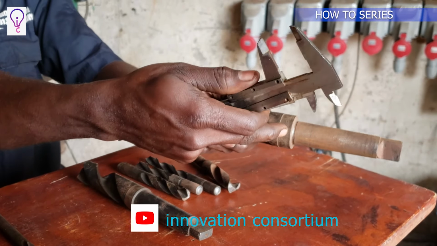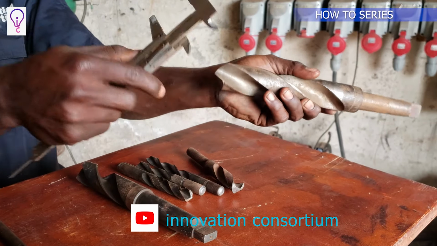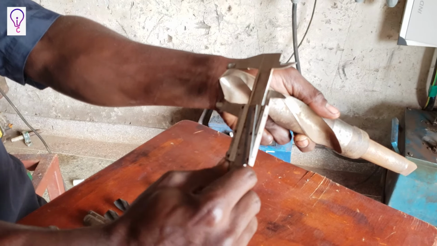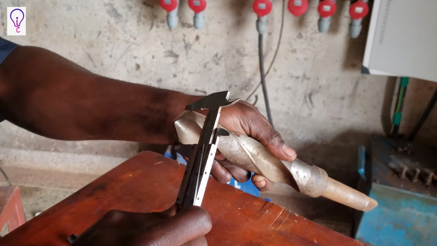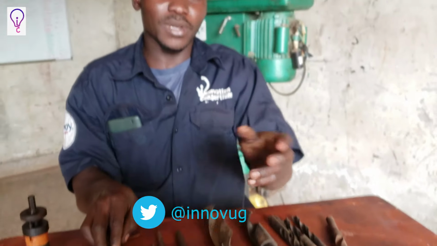So if it's not engraved, I'll have to measure the lugs, the opposite and the opposite, so that I achieve the actual size of the drill bit. So basically, that's how we can measure the drill bit, and in our next videos, I'll be showing you how you can use the vernier caliper in case you don't know how to.